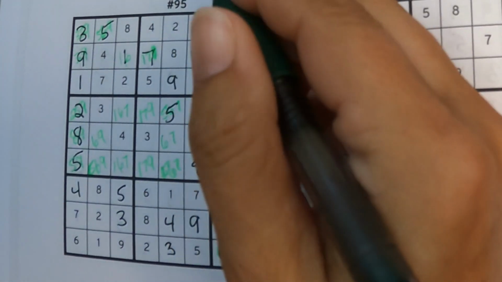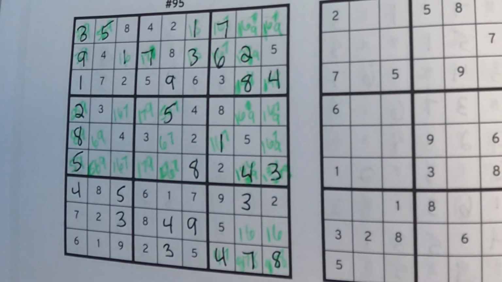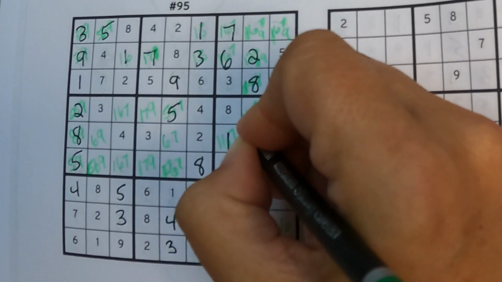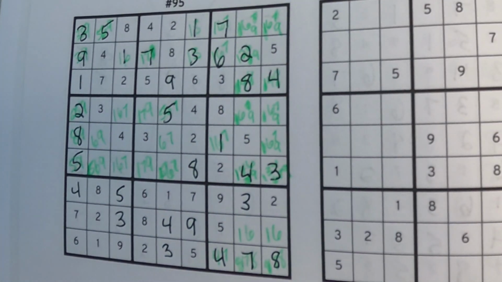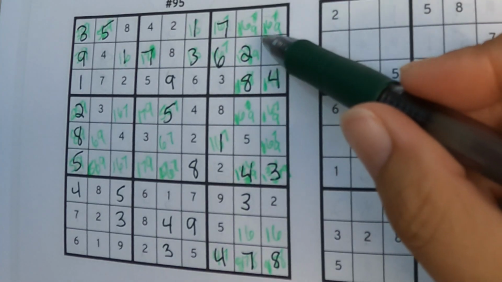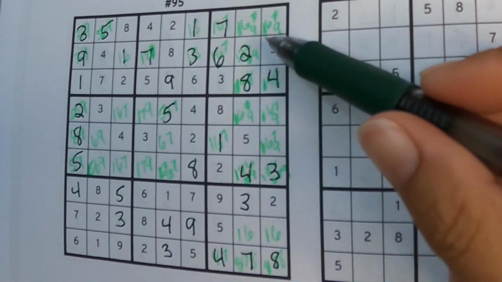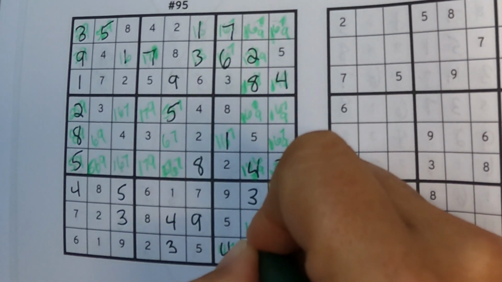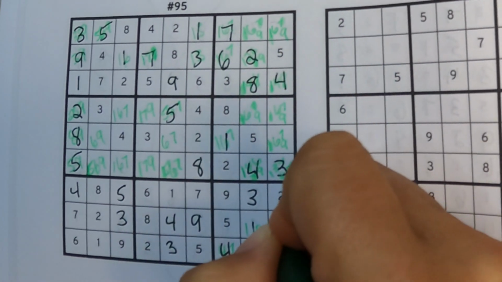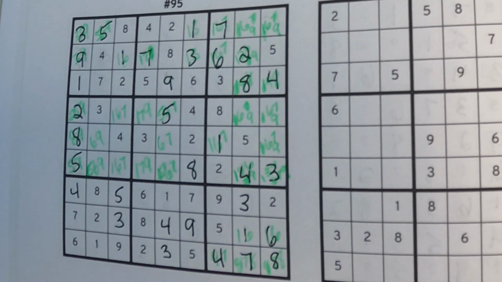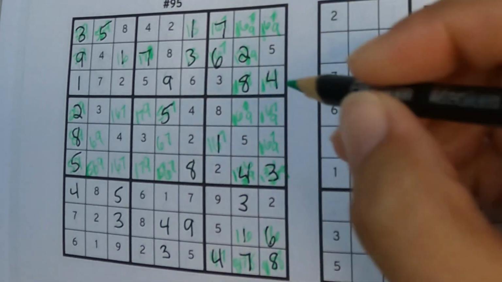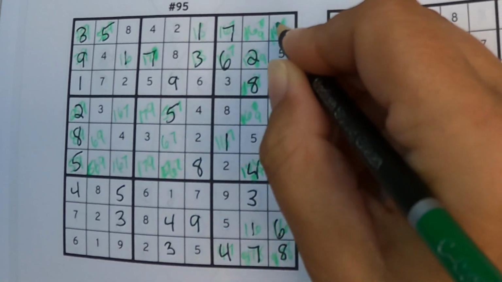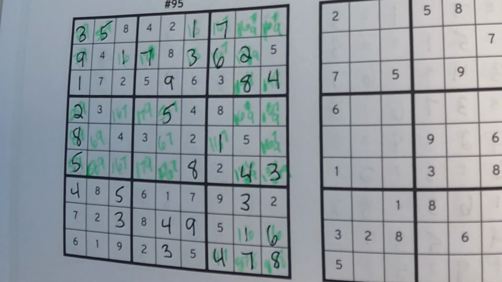With that 6 and 7 makes this our 1. We can get rid of this 1, this 1, this 1. And now if we look, the only place the 1 can be in this column is here. That makes this our 6. We can get rid of this 6, this 6, this 6.